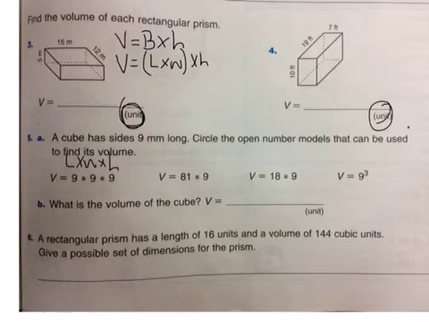Well, here we already have the base, right? That was already length times width, which gives us 81, times the height, which is 9. That looks right to me too. This one, unfortunately, it doesn't. They added 9 plus 9, so that's not going to work.